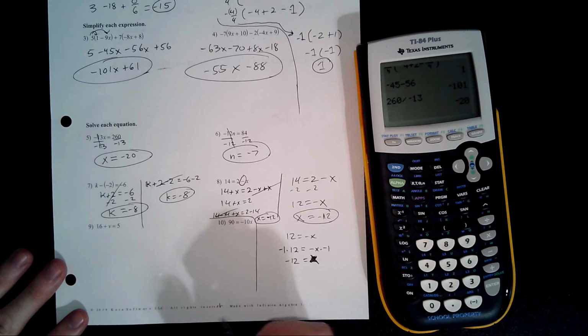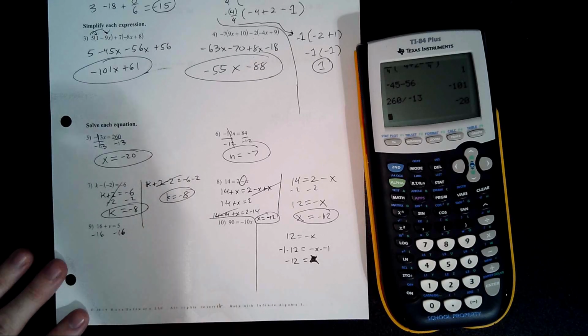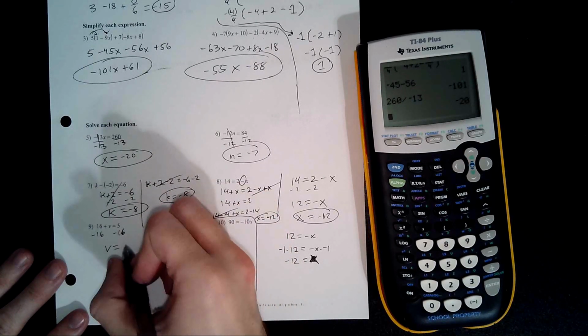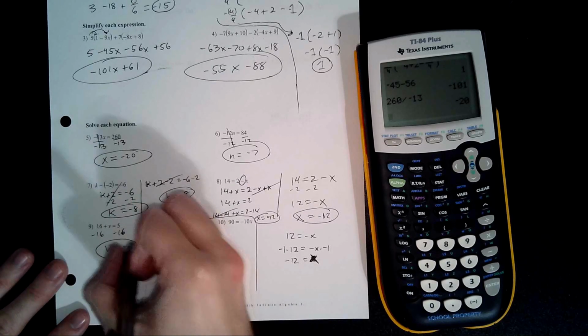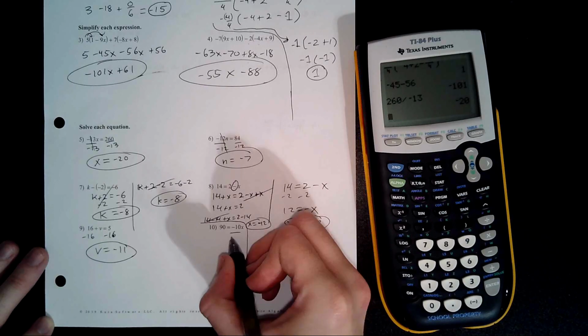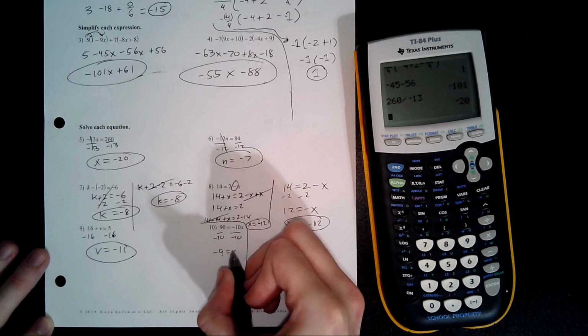Continuing on this page, we need to go ahead and subtract 16 on both sides. Note how I'm doing it vertically. You can do it vertically, horizontally. I don't care. Either way, v is equal to negative 11. That was a freebie. This next guy, another freebie. Divide both sides by negative 10. And you get negative 9 equals x. Easy peasy. Let's go on to the next page.